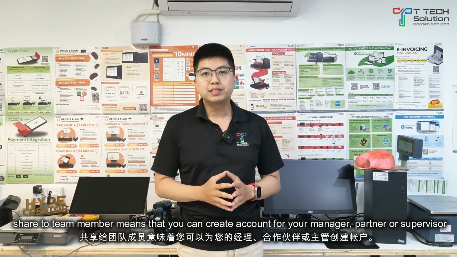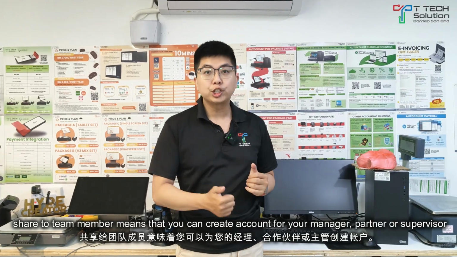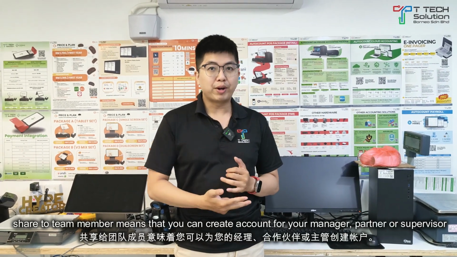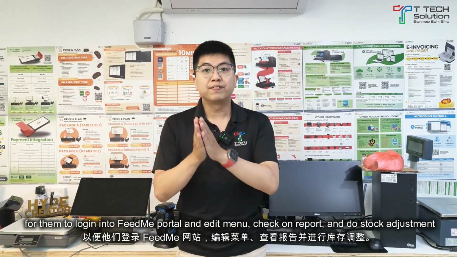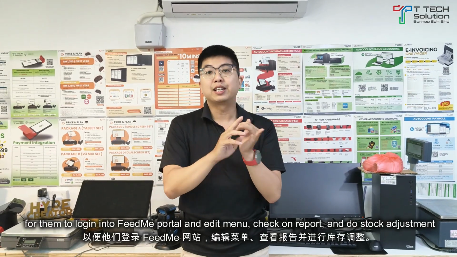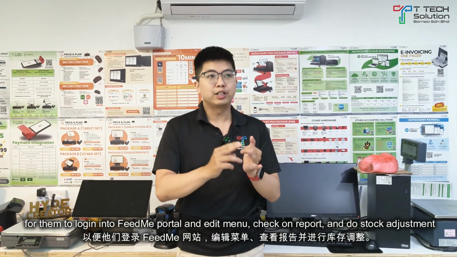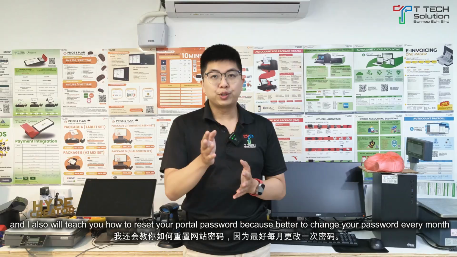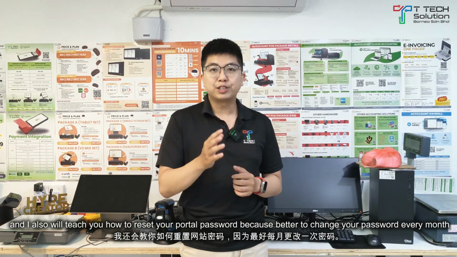Sharing with a team member means that you can create an account for your manager, partner, or supervisor for them to log in to the FeedMe portal and edit the menu, check the report, and do some stock adjustment. Then we'll also teach you how to reset your portal password, because it's better to change your password every month.